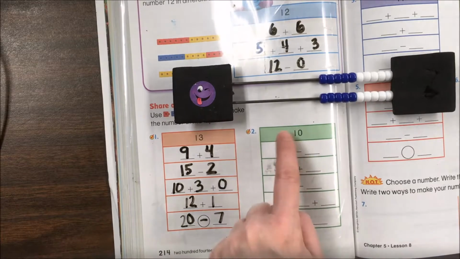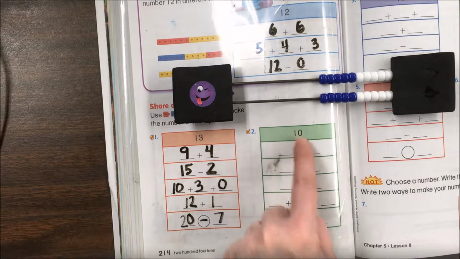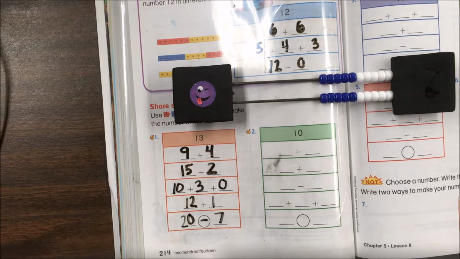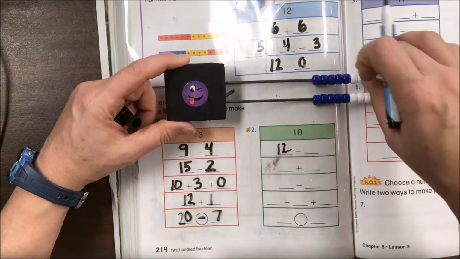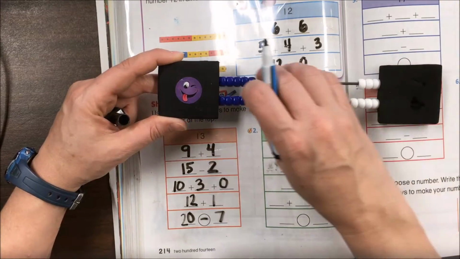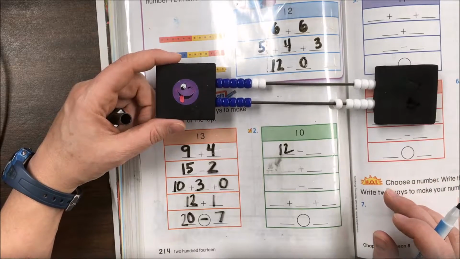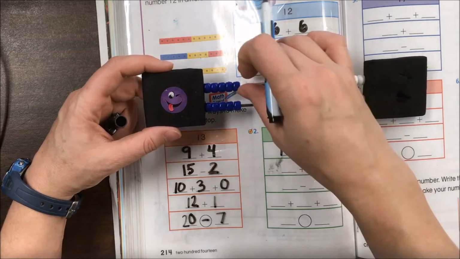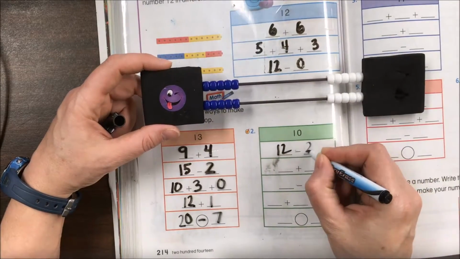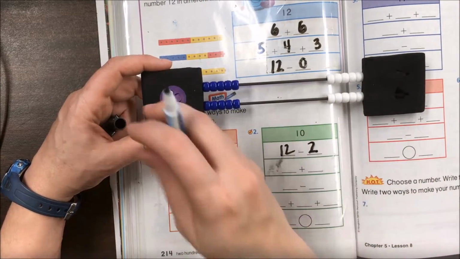If we have 9 and we take some away, can we get 10? No. So pick a different number. 12. That'll work. If we have 12, how many will we have to take away, Enzo, to get to 10? 2. 12 minus 2 makes 10.